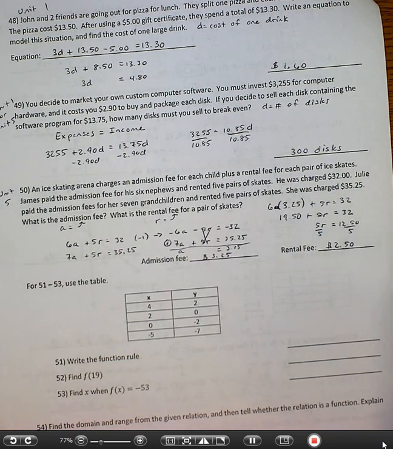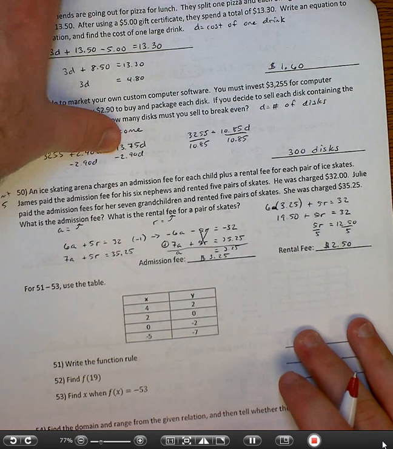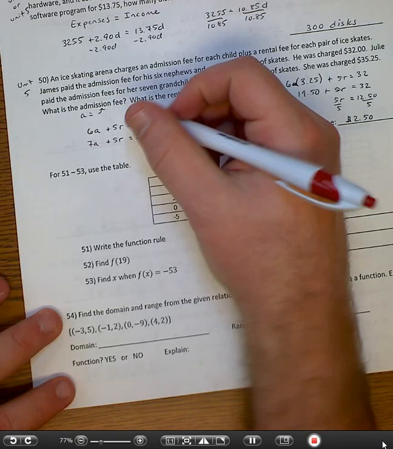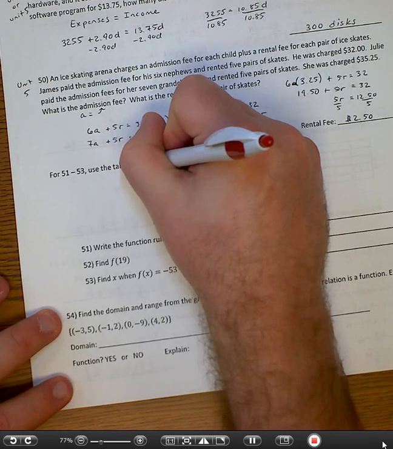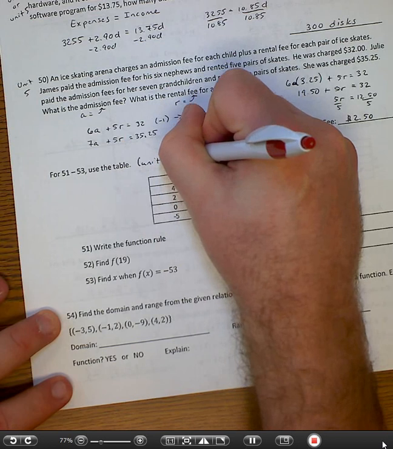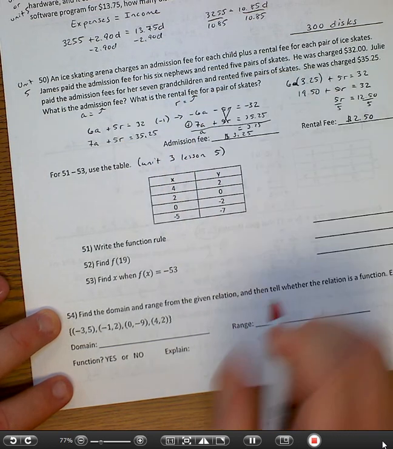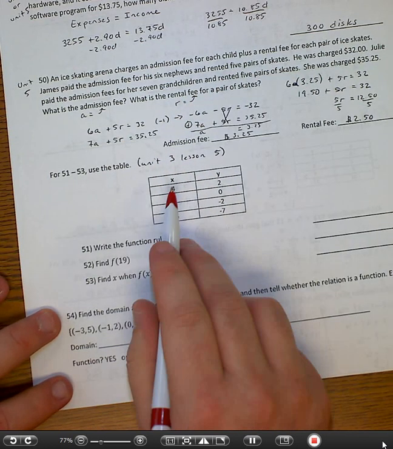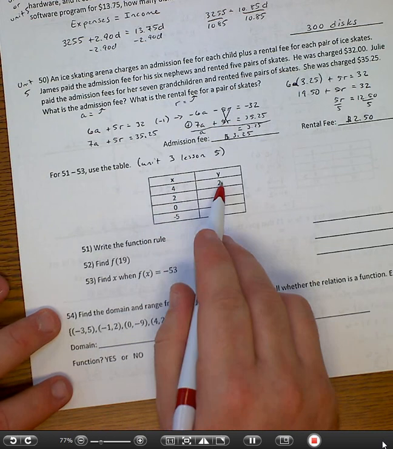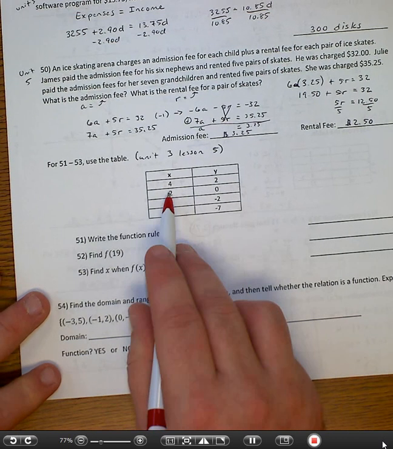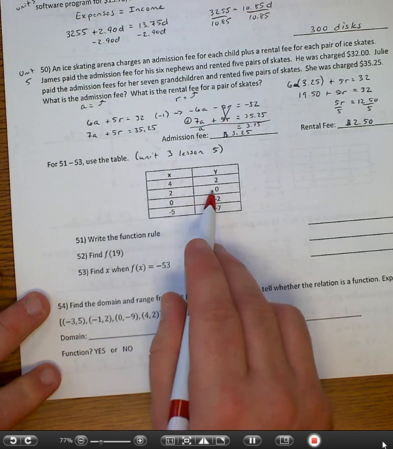Okay. 51 through 53, use the table. This is Unit 3, Lesson 5. So we want to write the function rule. How do I get from x to y? Divide by 2, right? 4 divided by 2 gives me 2. But that's got to work for every single x value. 2 divided by 2 is 1, not 0. So dividing by 2, not working.